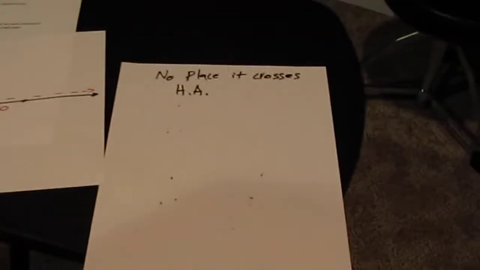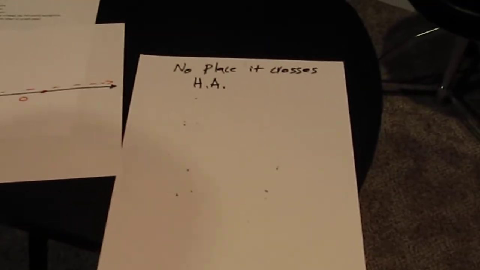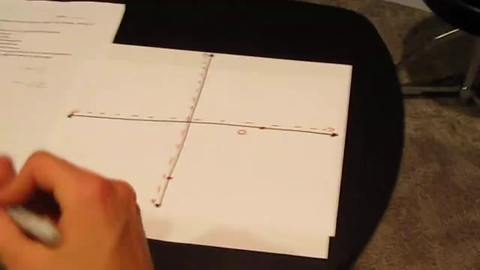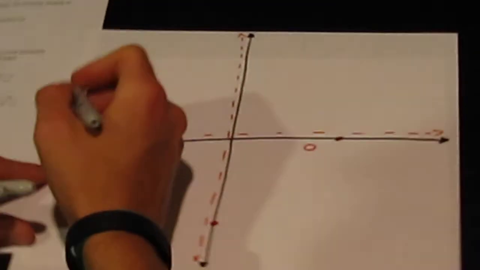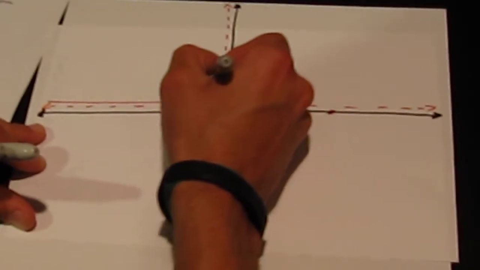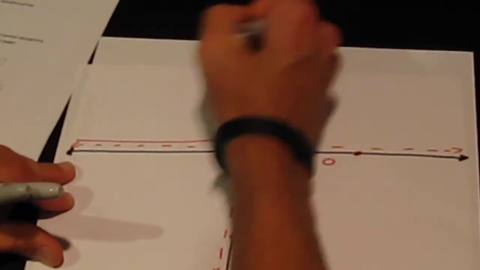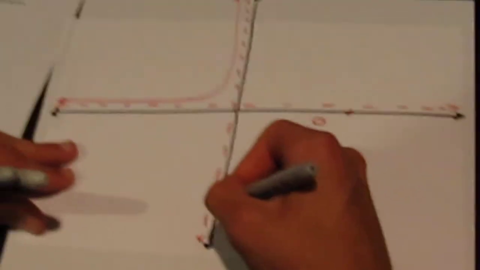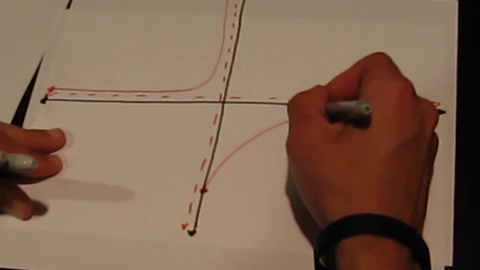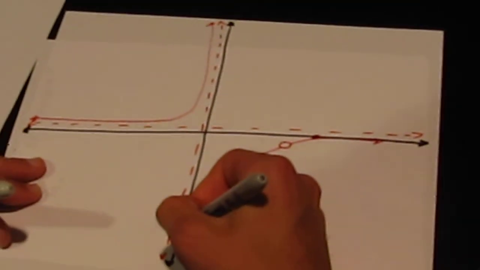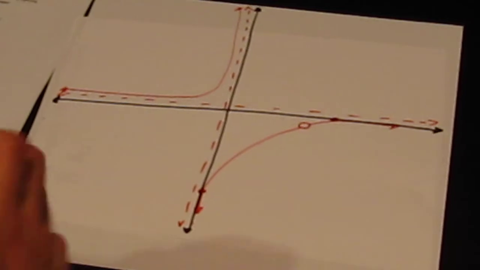So lastly, we are just going to graph it. Using all our knowledge, it's basically going to look something like this. Because of the end behavior, these lines are the guidelines and they don't touch. It doesn't go through that point because that was the removable discontinuity, and it just follows these lines. Okay, and we are done.